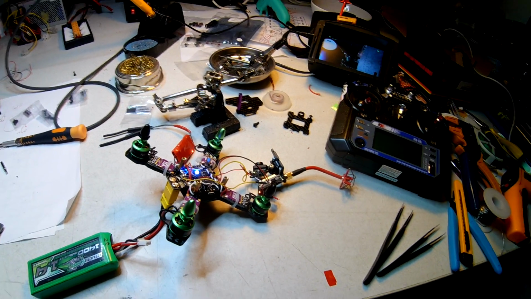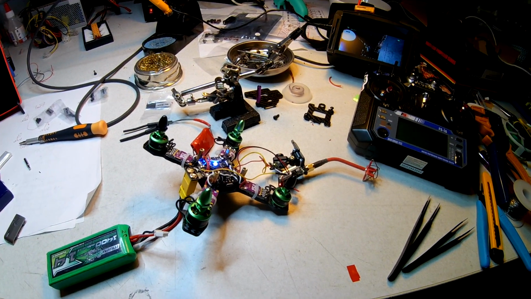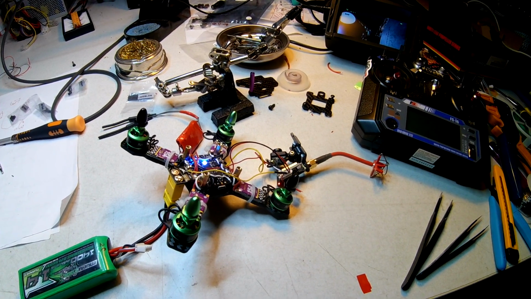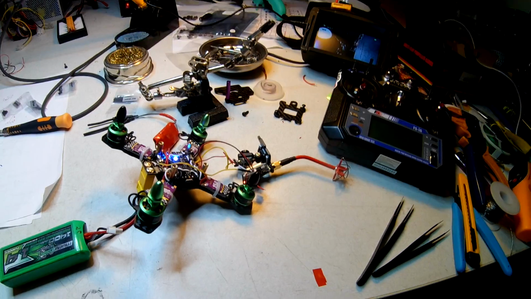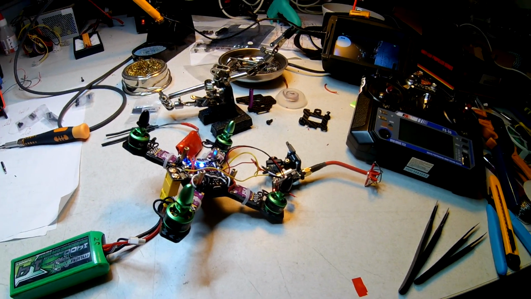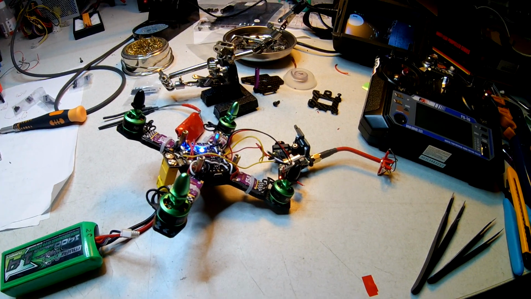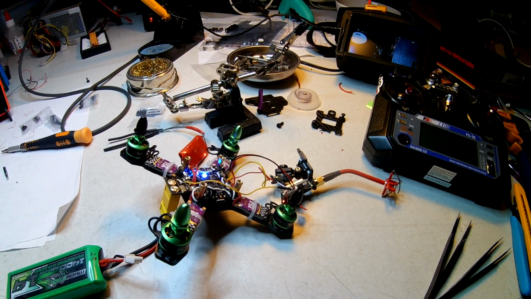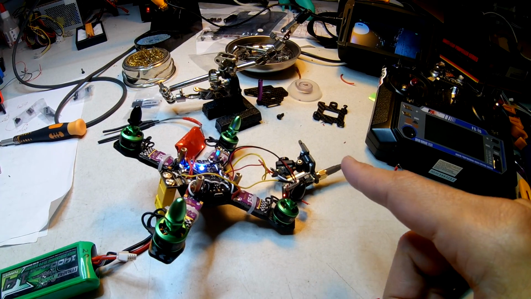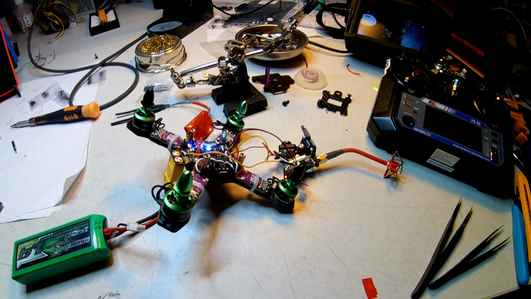Hey, I'm having an issue with my OSD in the sense that it's showing really glitchy video, but only when I have my transmitter on or the USB connected to my computer. Well, the USB I can do without, but the transmitter, yeah, kind of need that one. So let me first show my setup over here and then I'll show you the issue.